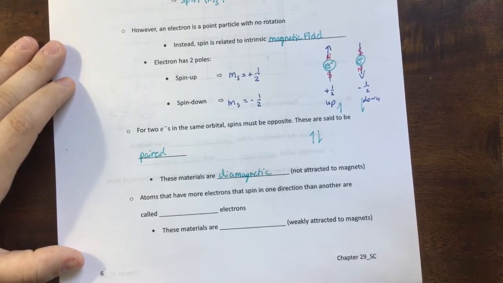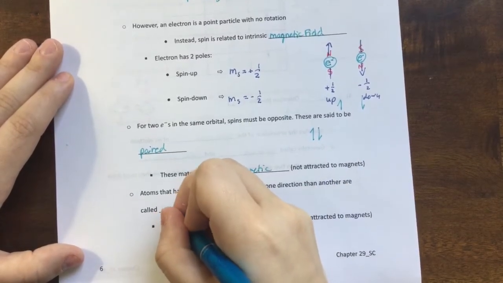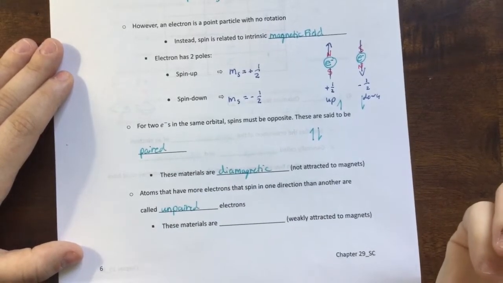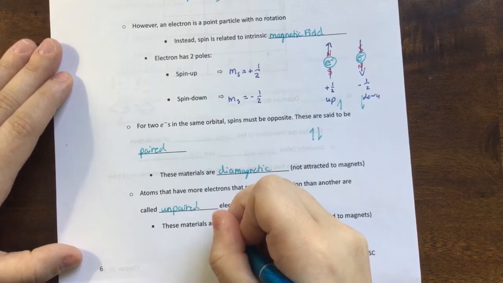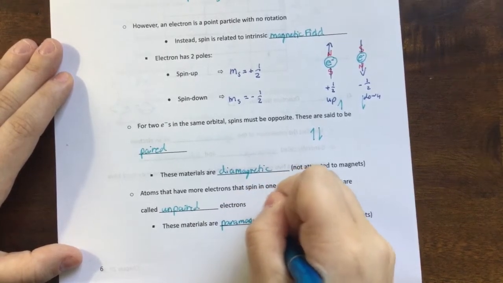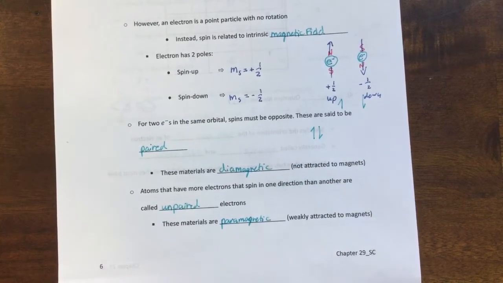Atoms that have more electrons that spin in one direction than another are unpaired. These unpaired electrons cause materials to be paramagnetic. Those would be attracted to magnets, at least weakly.